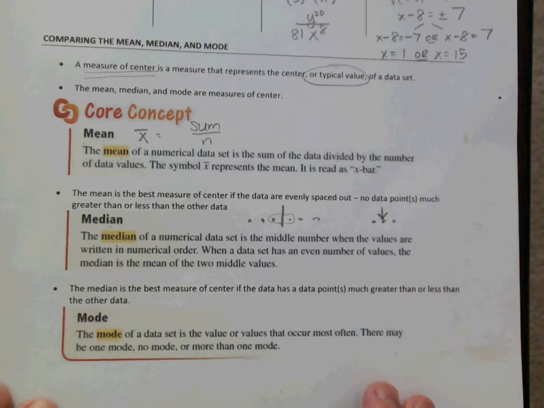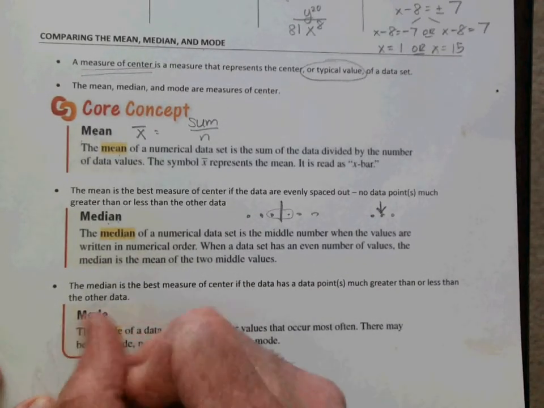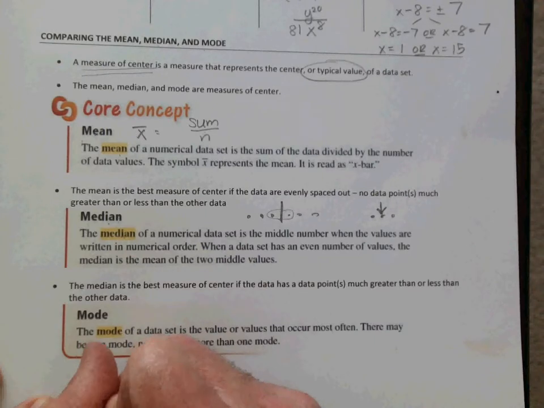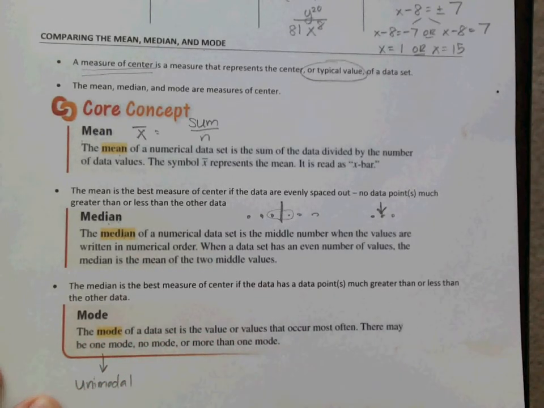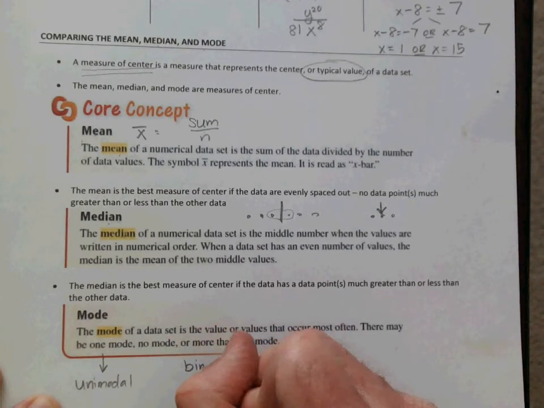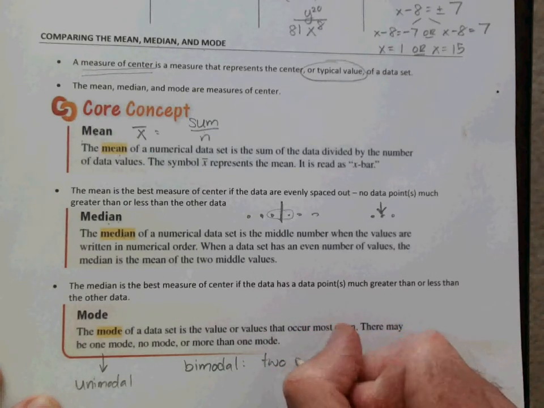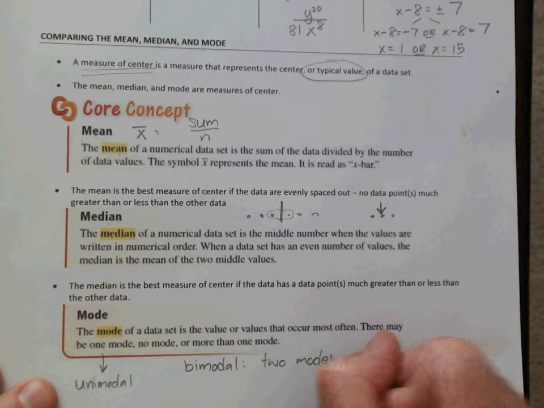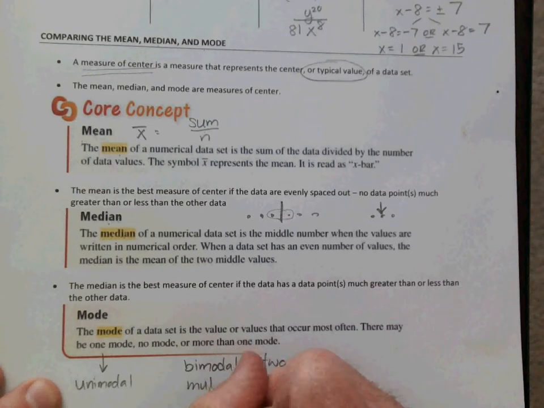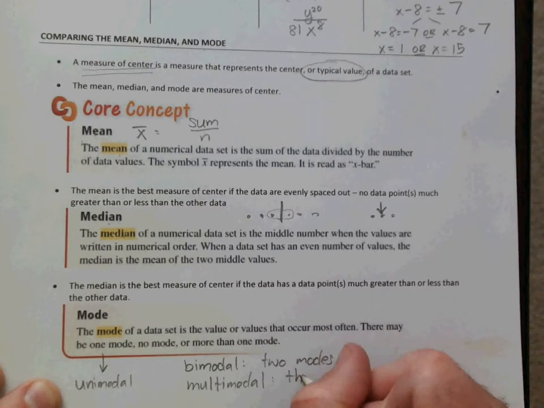A data set can have one mode, and we'll call that unimodal. It can have no mode, or it can have more than one mode. Some common ones are bimodal, which is 2 modes, and then you can have multimodal. Multimodal typically means 3 or more.